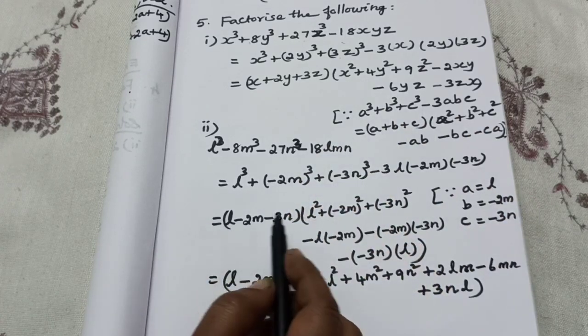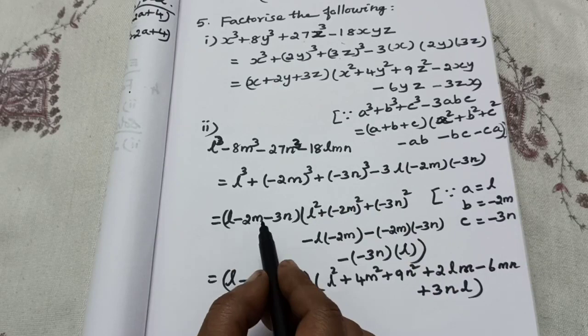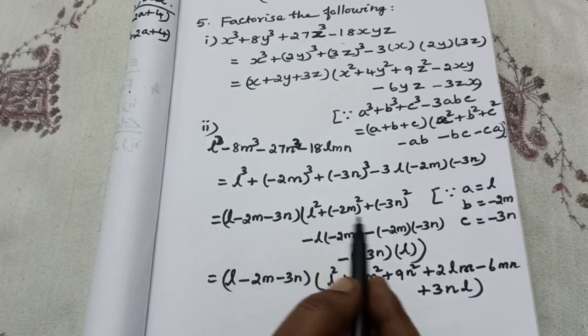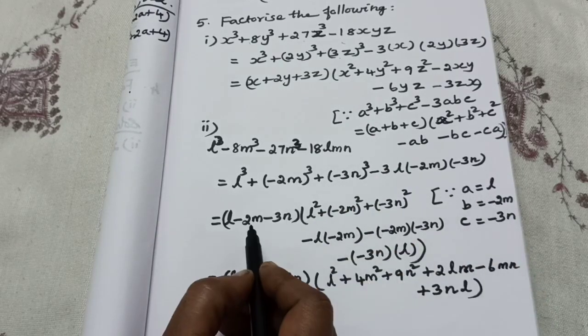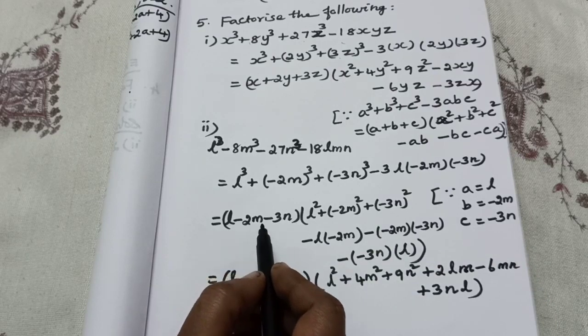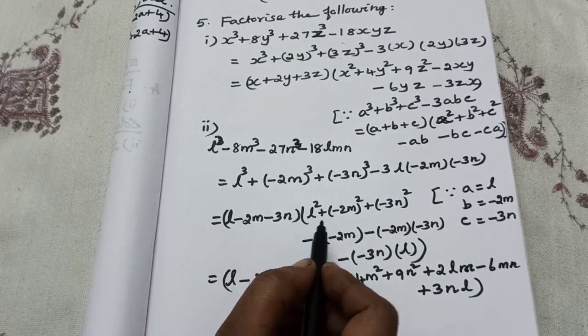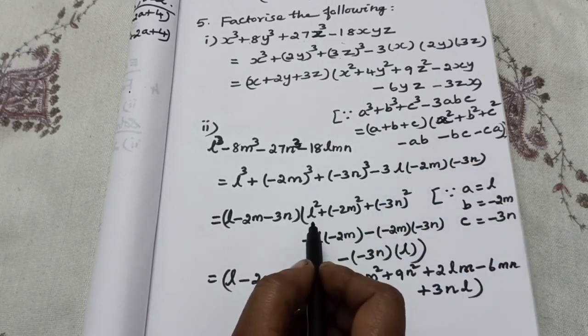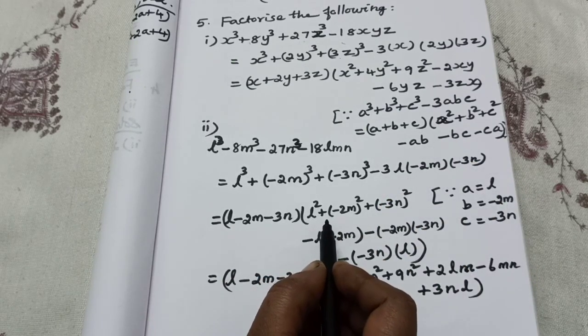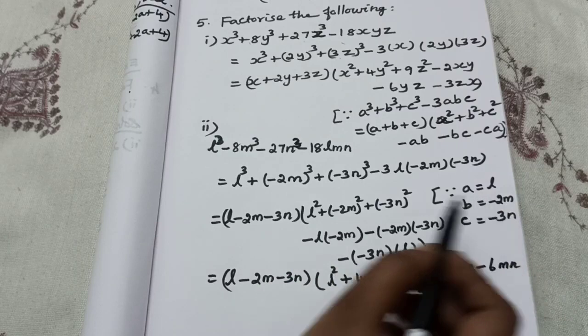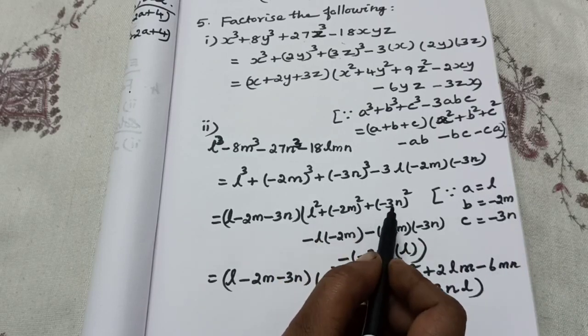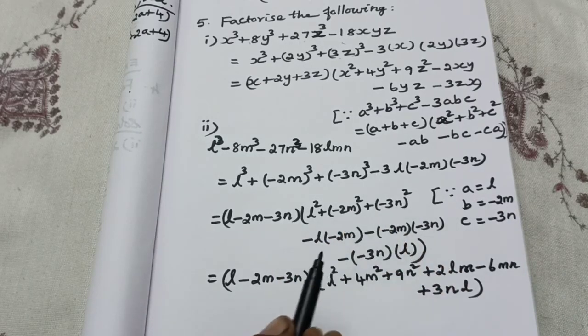That is equal to, the expansion, l plus minus 2m plus minus 3n, that is, l minus 2m minus 3n, into a square, which means l square plus minus 2m the whole square plus minus 3n the whole square.